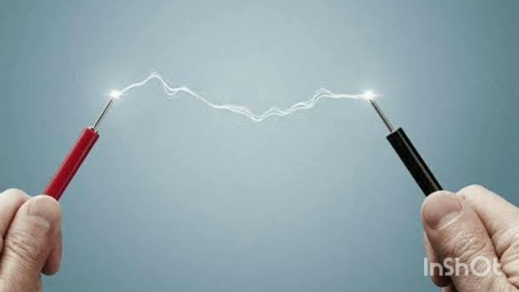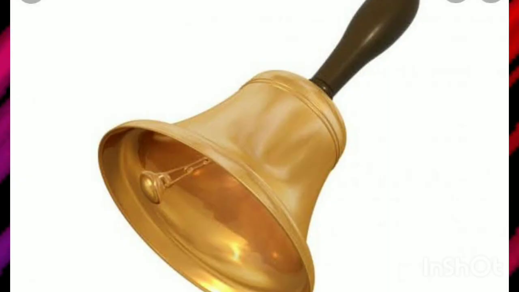Okay. Next, we will see about sonority. What is meant by sonority, or define sonority? The property by virtue of which metal objects produce a ringing sound when struck with a hard object is called sonority. So, metals possess sonority, that is, when struck with a hard object, they will produce sound. But non-metals will not produce a ringing sound; they will produce a dull sound when hit with a hard object. Okay. So, that's all about the physical properties of metals and non-metals.